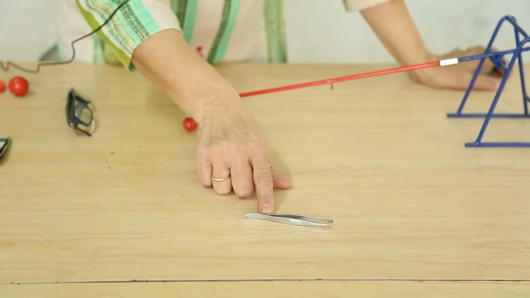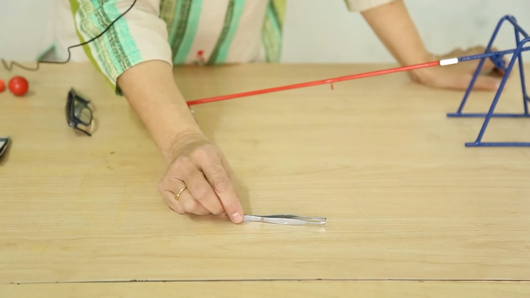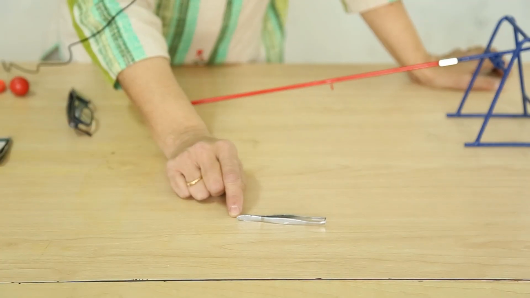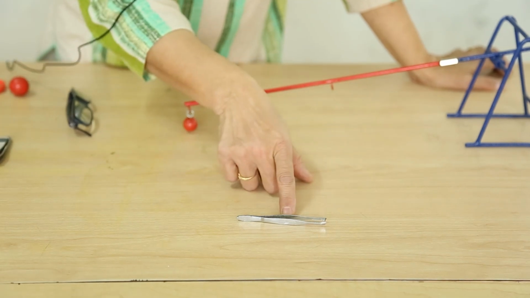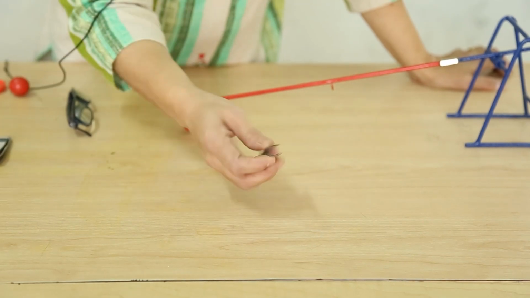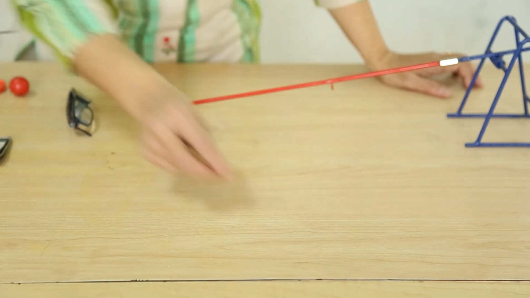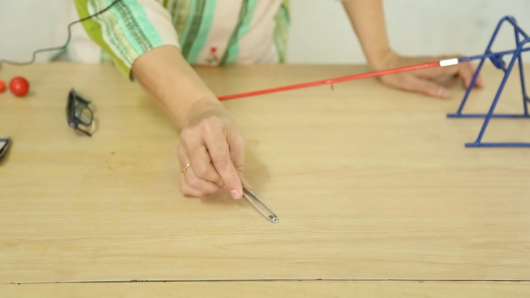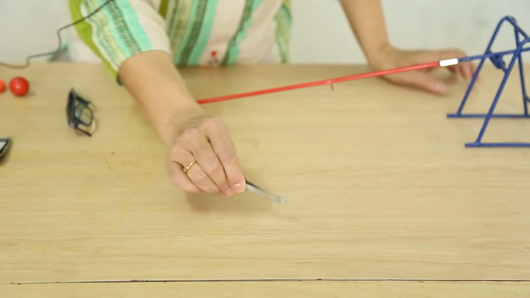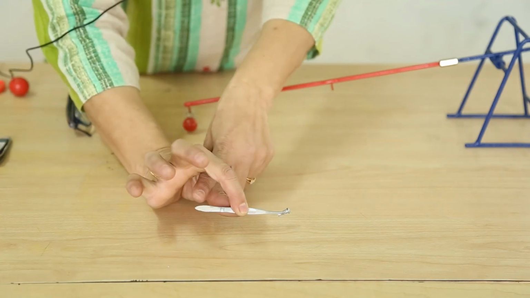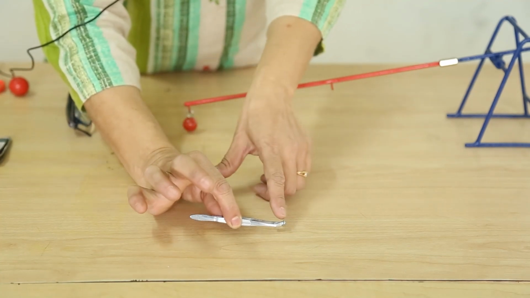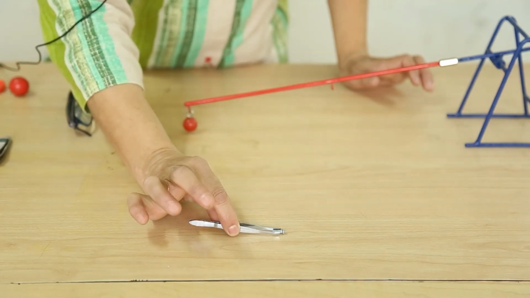In the class 3 lever, the fulcrum is at one end, the load is at the other end and the effort is in between. If we want to pick any object using this, we have to apply effort in between. So, this is the fulcrum, this is effort and this is load. So, this is a class 3 lever.